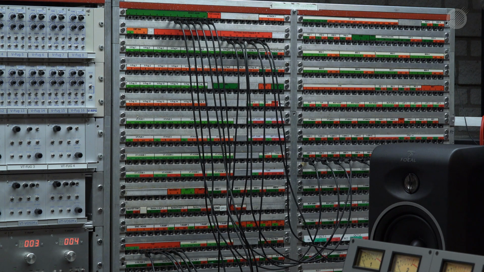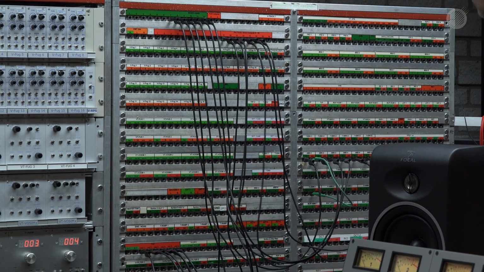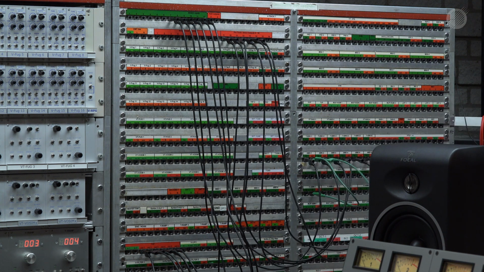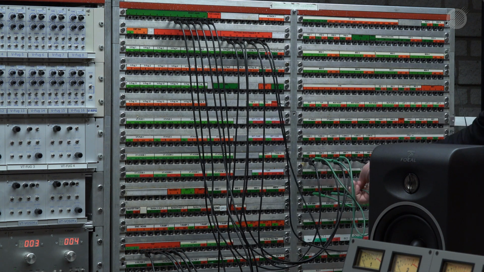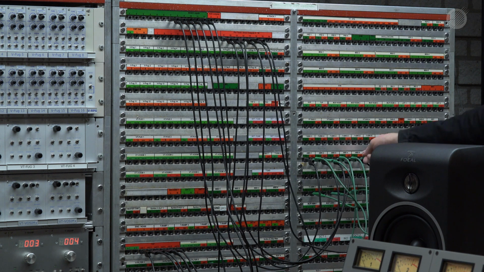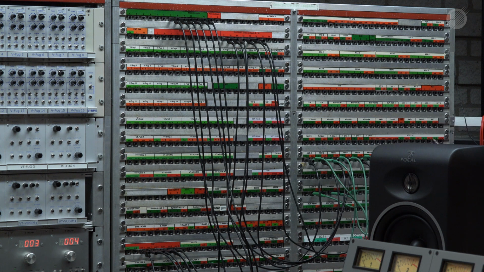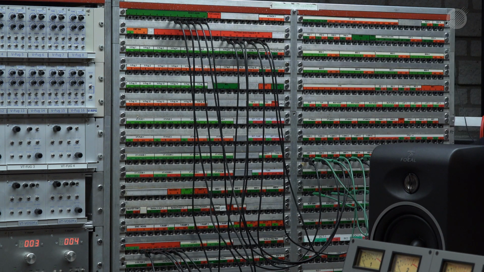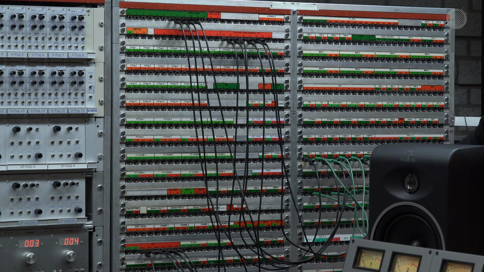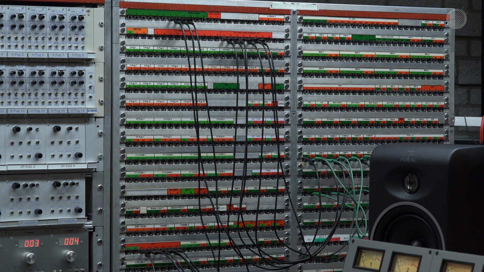And from the outputs of the amplitude demodulators, I'm going to the amplitude modulators, just as I've been drawing on the board. The filters are now going to the audio inputs of the amplitude modulators.